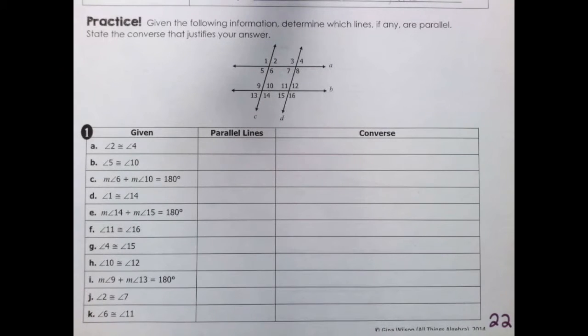Alright, so we are going to go over example number 1 together. So for this problem, you are given the following information. We need to determine which lines, if any, are parallel, and then state the converse that justifies your answer. So number 1A is giving us angle 2 is congruent to angle 4. So we're going to look at our picture. Angle 2 and angle 4.